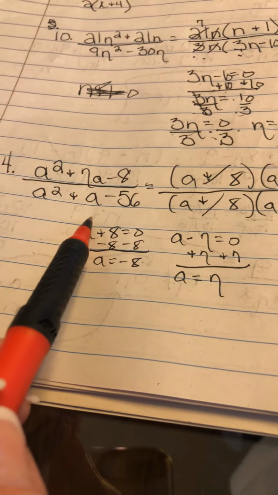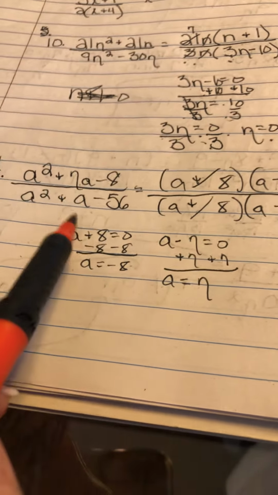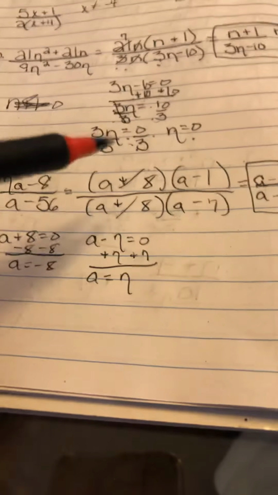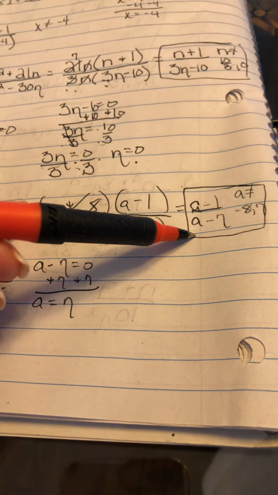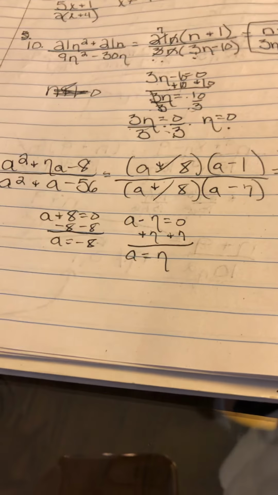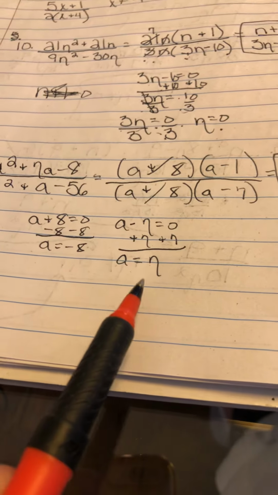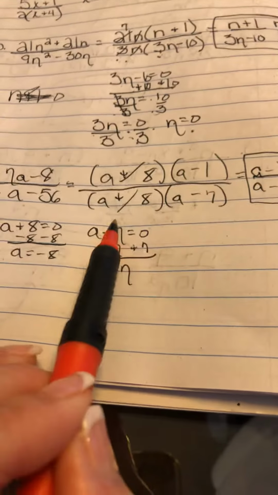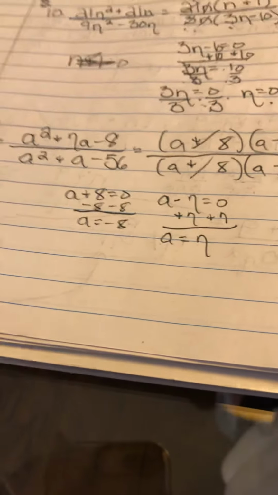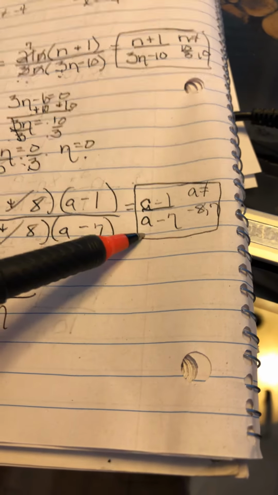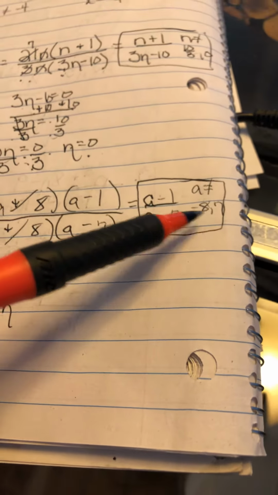And because the a is positive, we will put the larger number, the 8, behind the positive sign. Now here your a plus 8s will cancel, and we're left with a minus 1 and a minus 7. But we do still have to take both these denominators, set them equal to 0, and solve. And we get a is equal to negative 8 and a equals 7, which means those two would result in my denominator being 0 if I plugged either one of those in for the a values. So here our solution is a minus 1 over a minus 7, and a cannot equal negative 8 and 7.